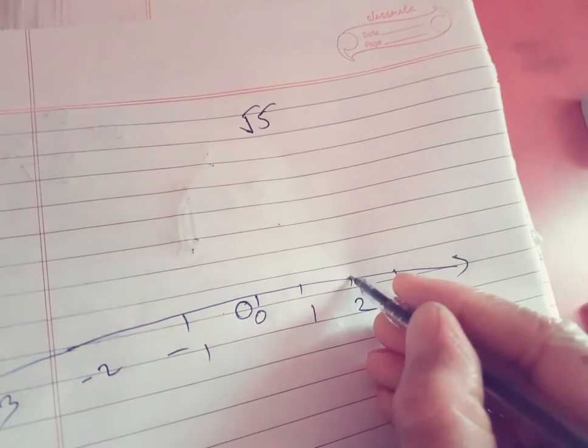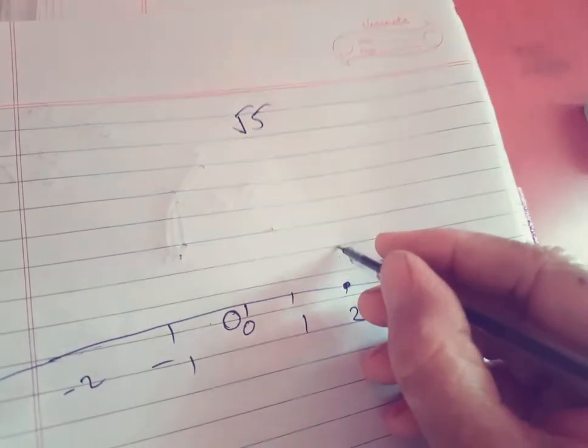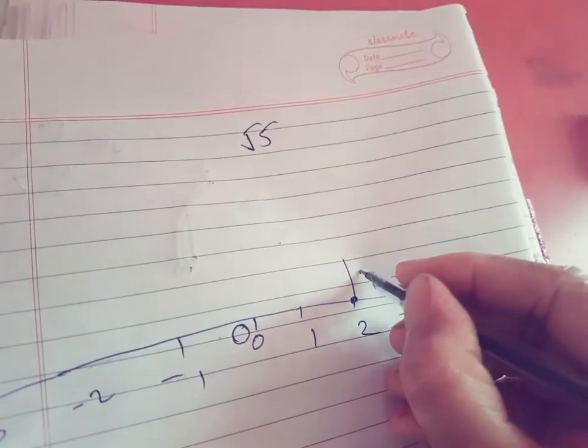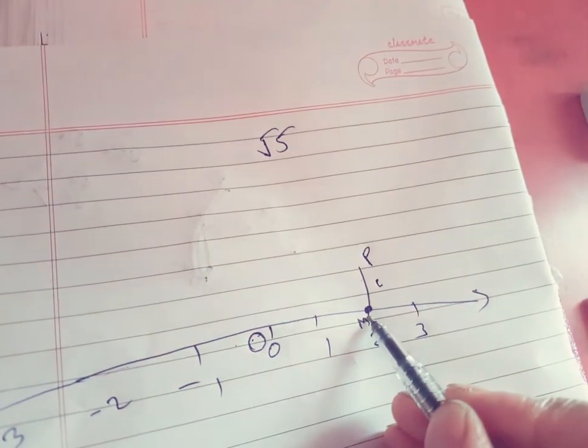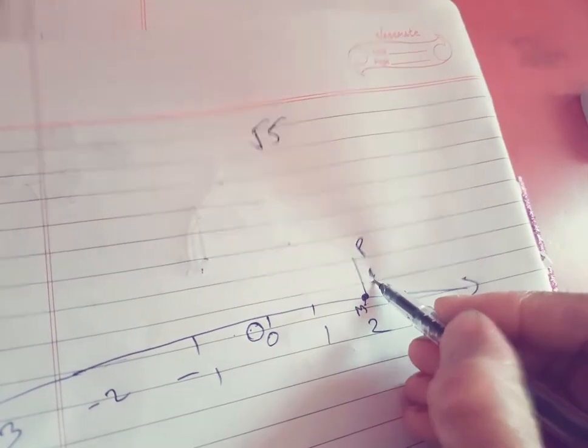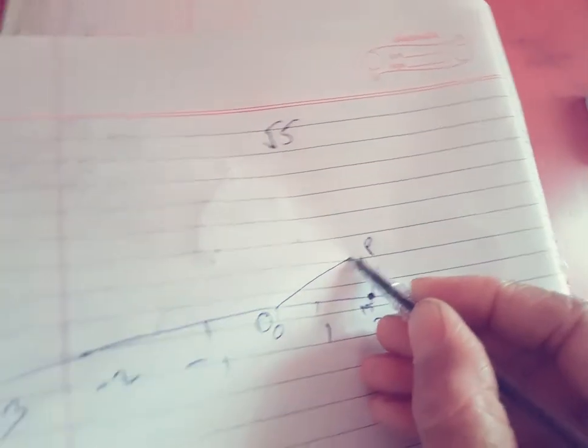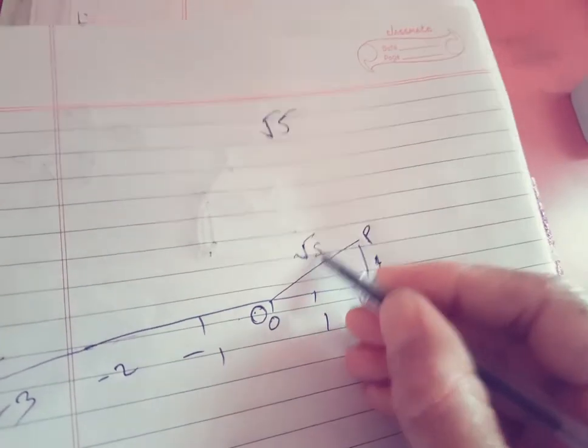Square root of 4 is 2, and we made a perpendicular of 1 centimeter, and this point is M and that point is P. So OM is square root of 4 and this is 1 centimeter, and connected OP, that is square root of 5. You have learned it.